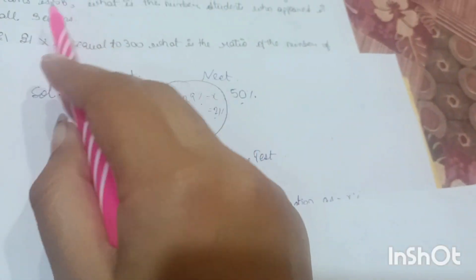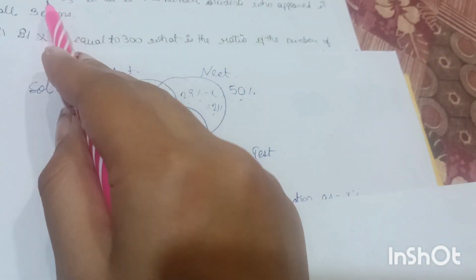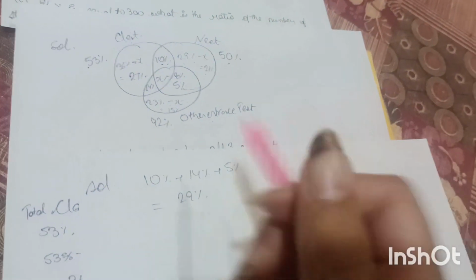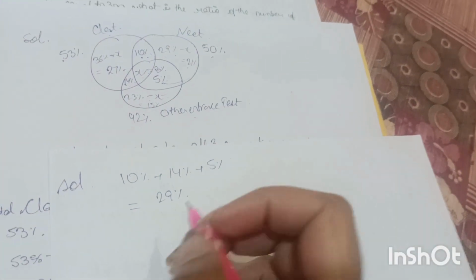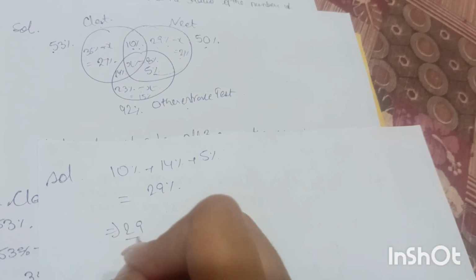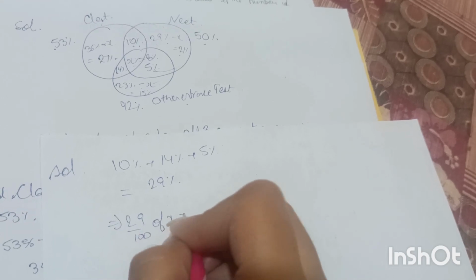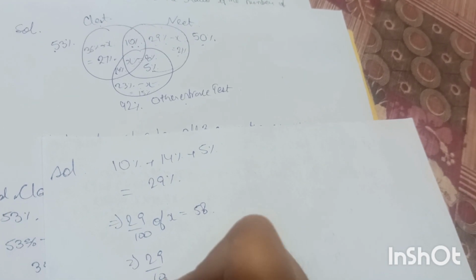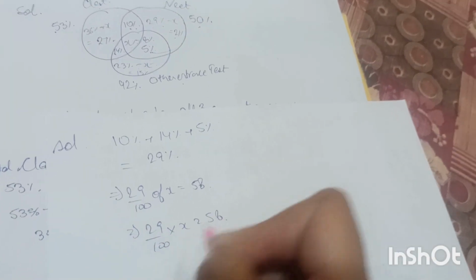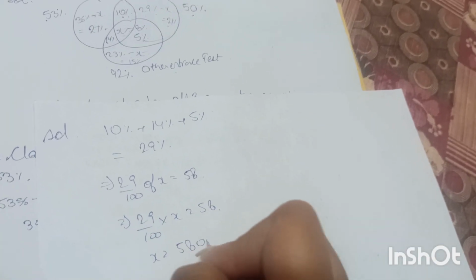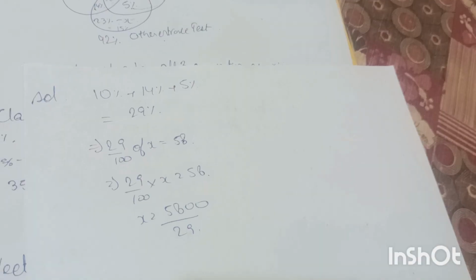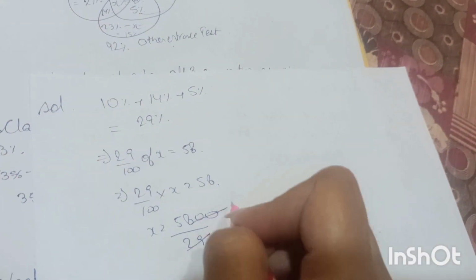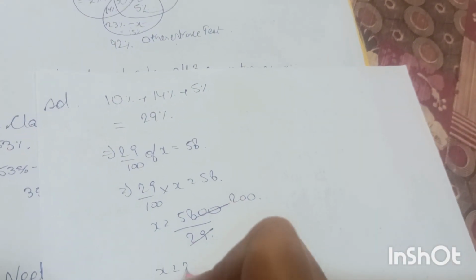Okay, so 29% is given as 58. So you can find 29% of total students is given as 58. So x is equal to 5800 upon 29. When you cancel, you will get the value as x is equal to 200.